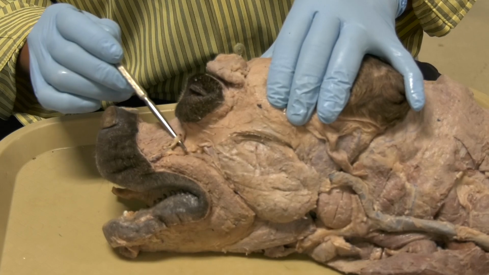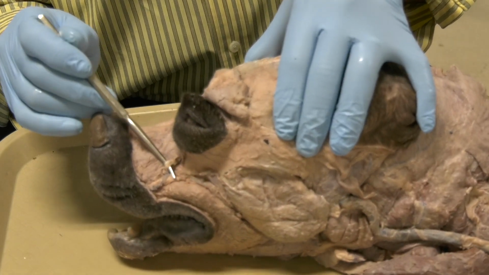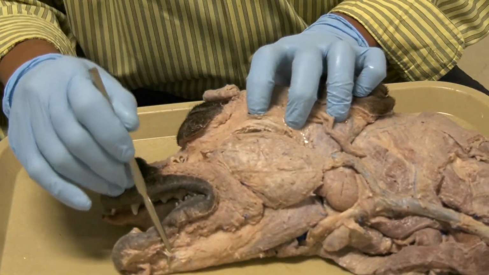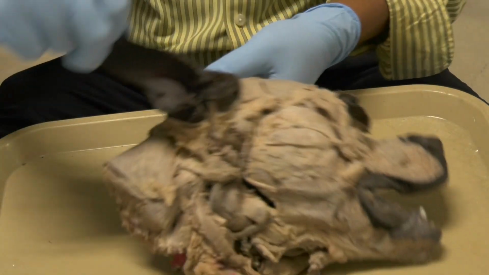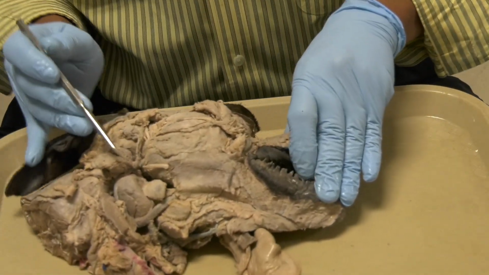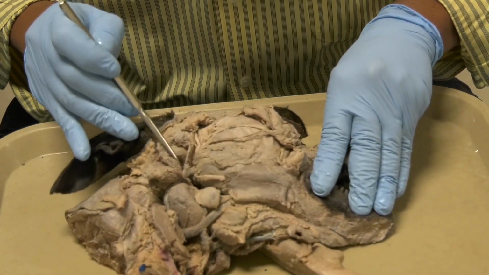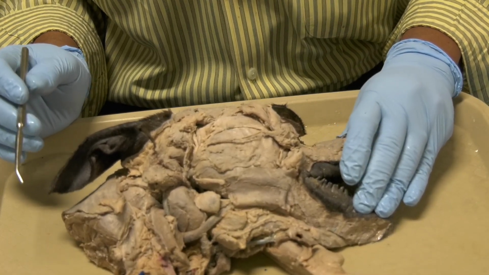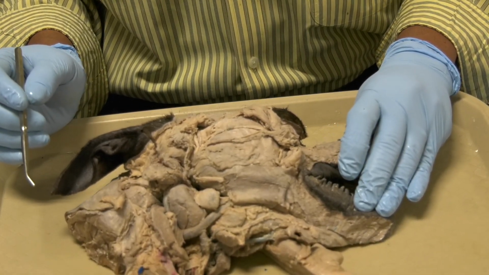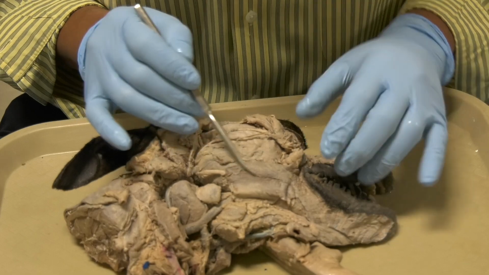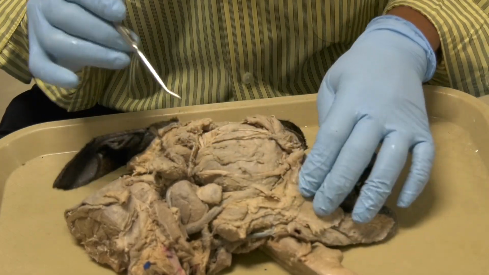So this is the infraorbital nerve, and this one here is the mental nerve. Now, an area of confusion a little bit is the area of the facial nerve. The facial nerve has another branch of the mandibular, that is the auriculotemporal, that is a sensory nerve to the face. So let us go through this one more time.